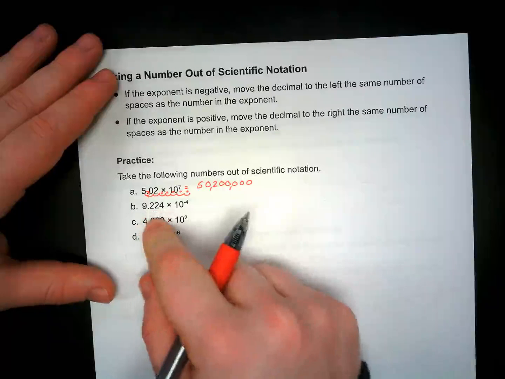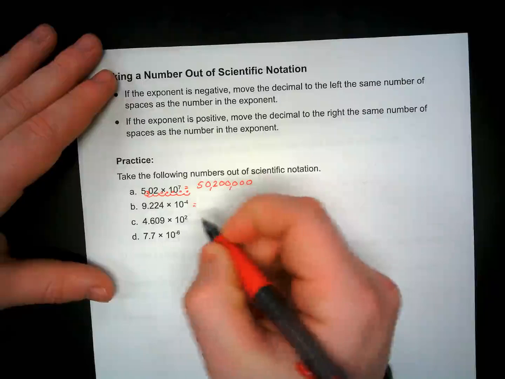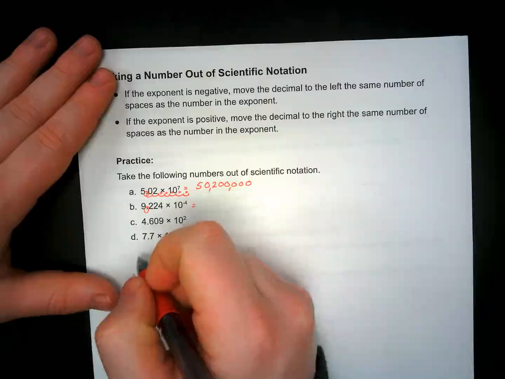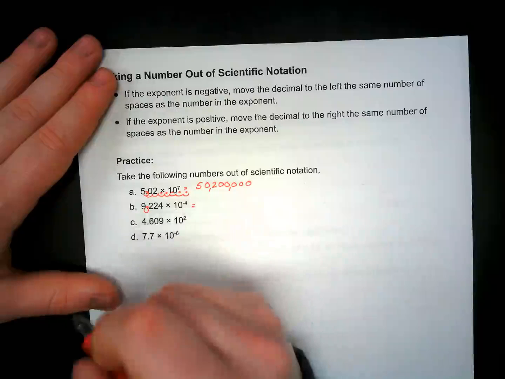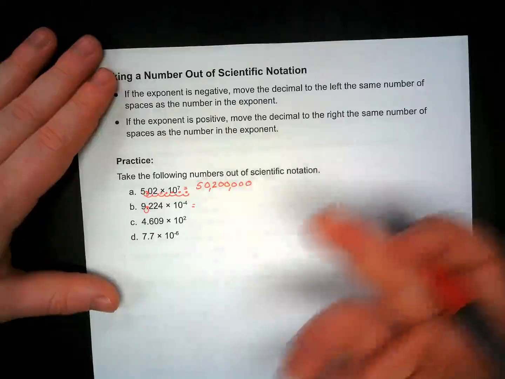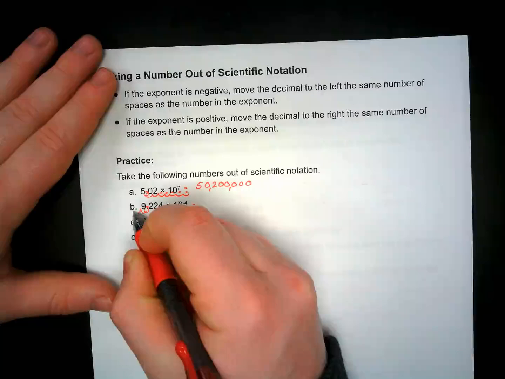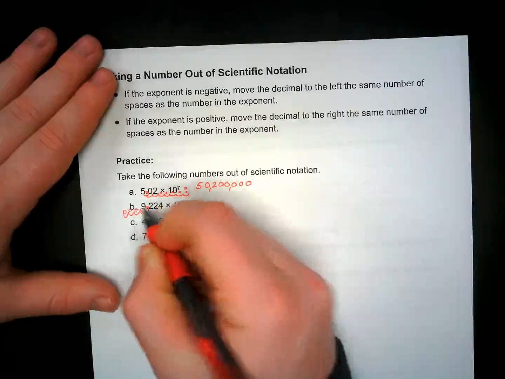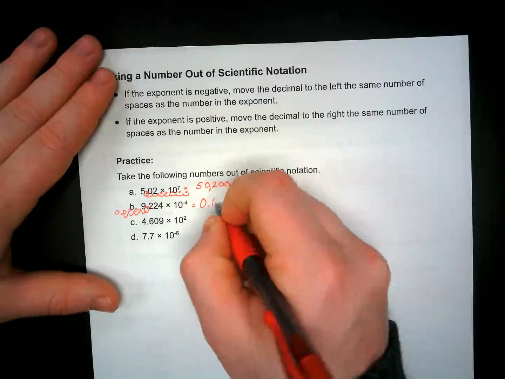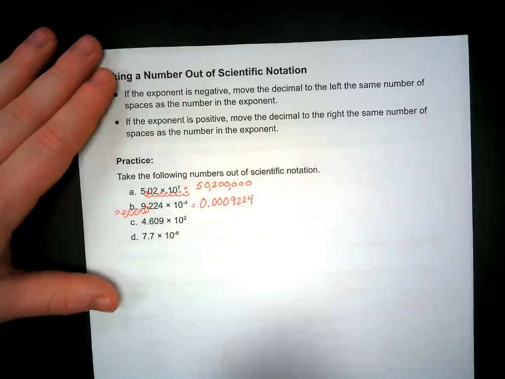So it's going to be 9.224 times 10 to the negative 4th power. So we're going to grab the decimal here, and we're going to move it four decimal places to the left. Why? Because it's a negative 4. So this is going to be a decimal. It's originally a pretty small decimal here. Okay, so we're going to move it 1, 2, 3, 4, and we're going to plop in all those zeros. Don't forget the very first one. So it's going to be 0.000, and how many is that? It's 3 zeros. 9224. Okay.